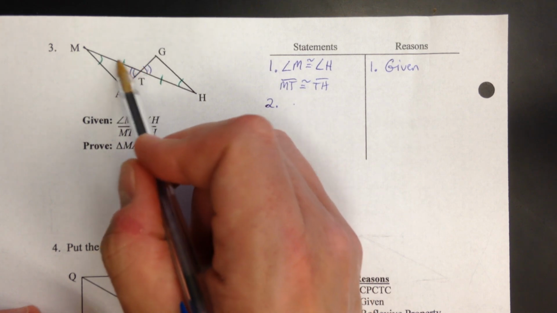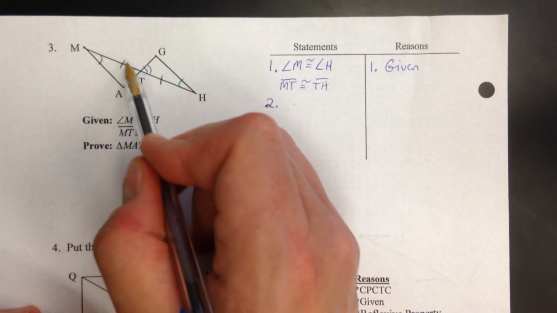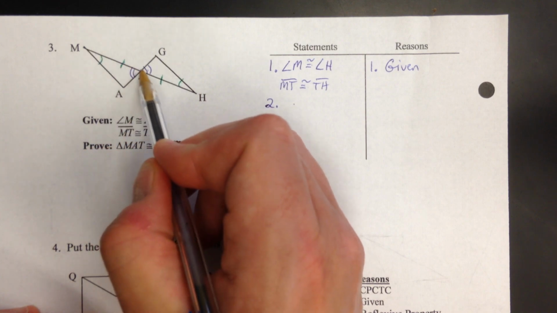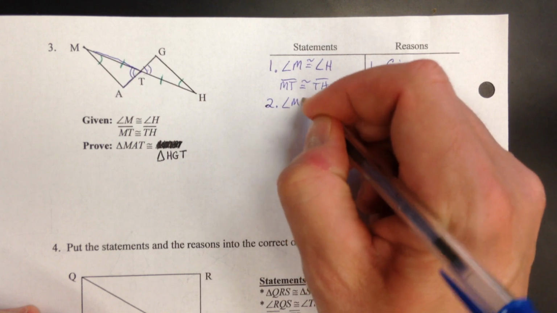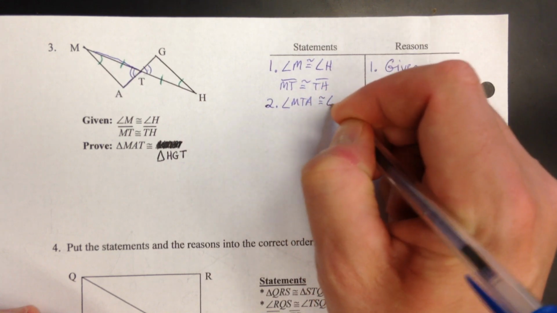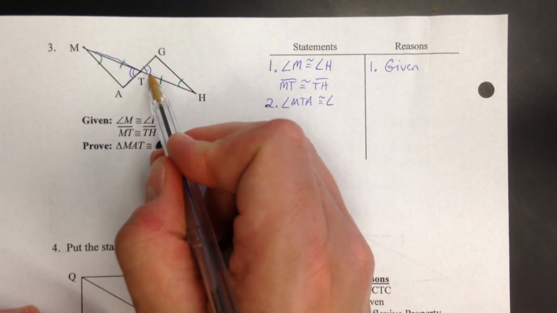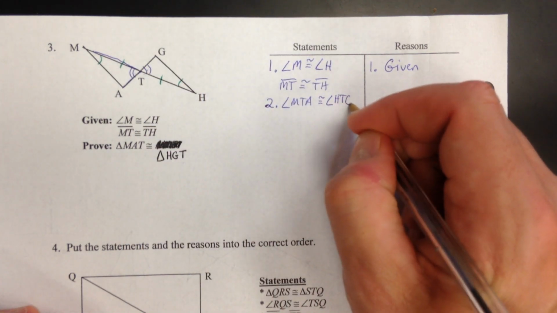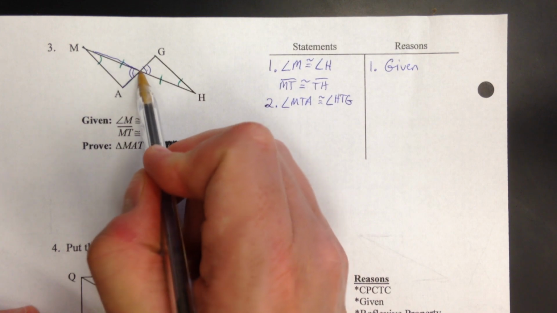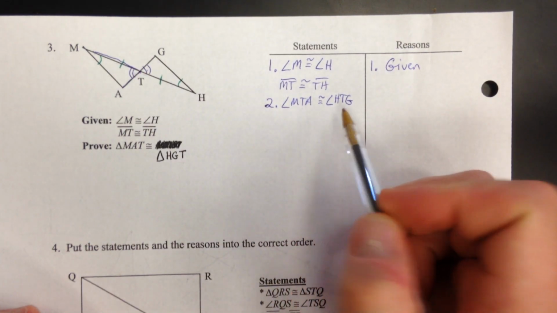So I need to say this angle here, I'm going to use 3 letters. MTA, angle MTA is congruent, and then this one here is HTG.